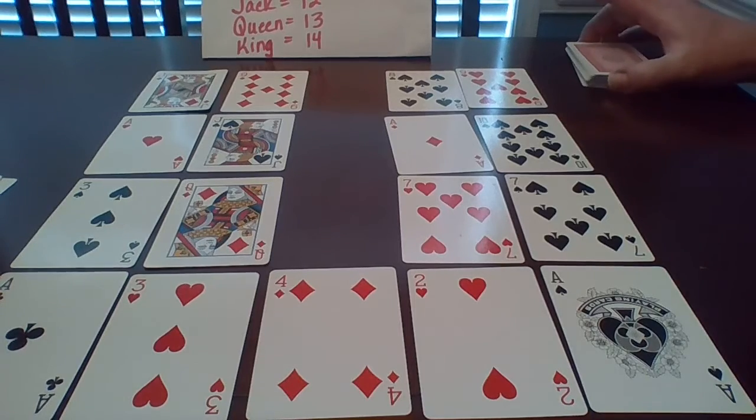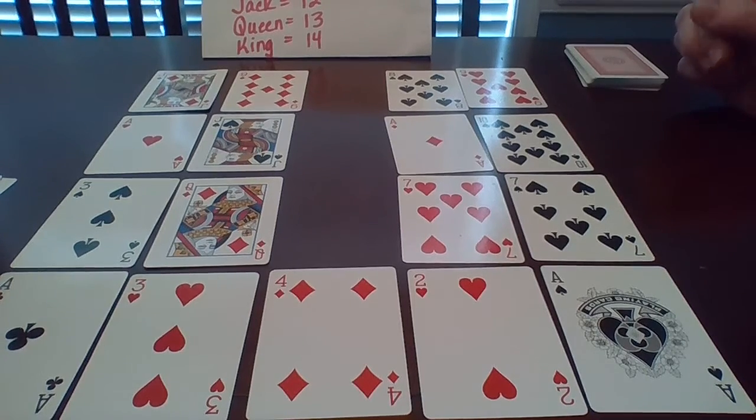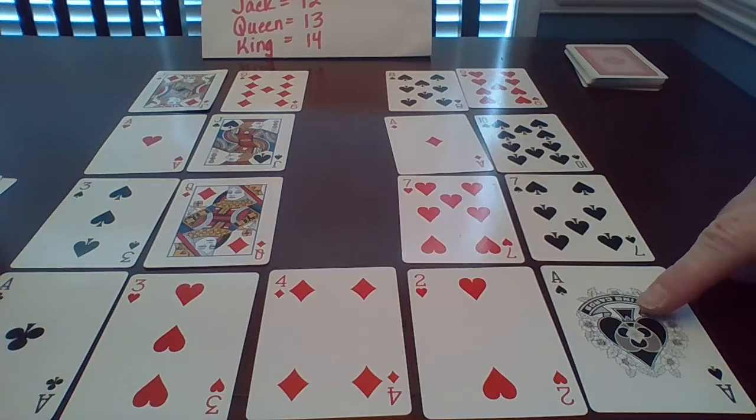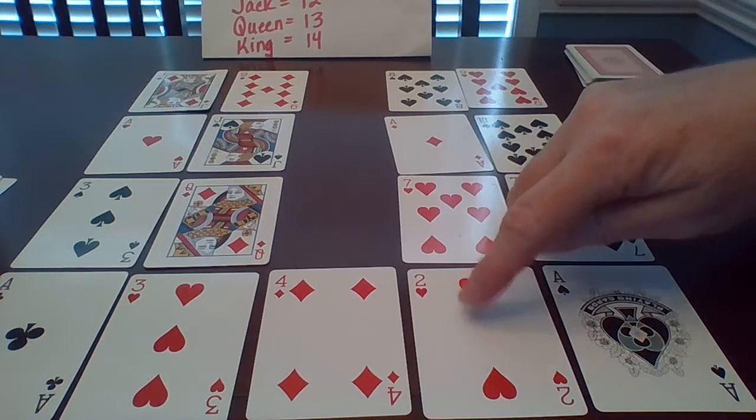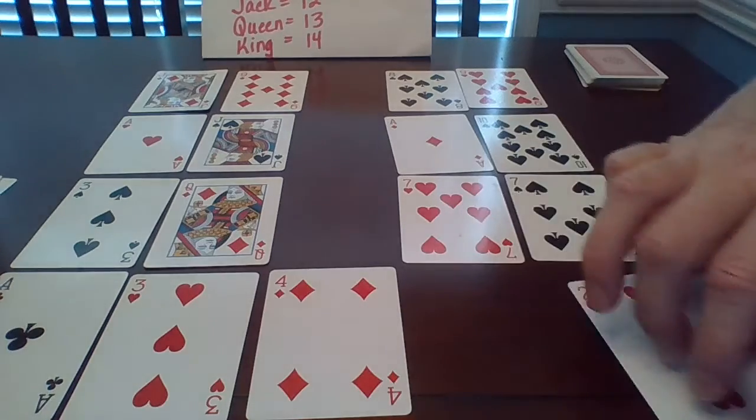Now if they say, no, I don't see anything, go ahead. I'm going to say, well, I see one, so I get to take those cards if I can prove it equals 13. So I know my ace is 11, so 11, 12, 13. So those cards go to me.